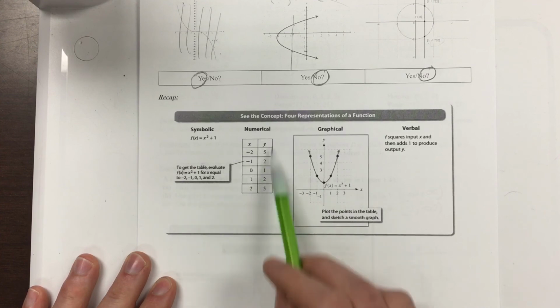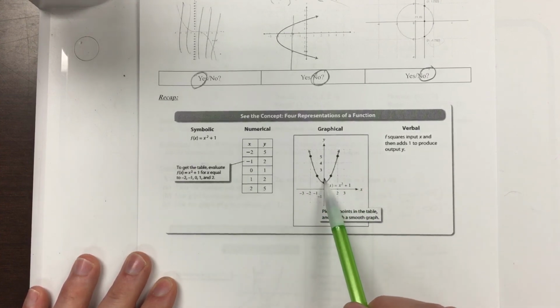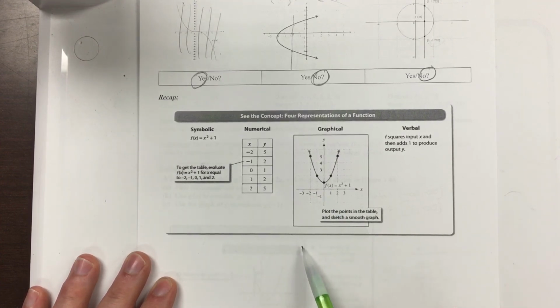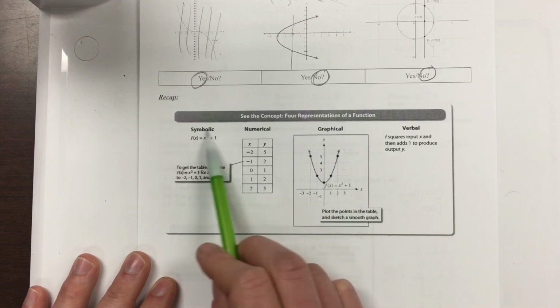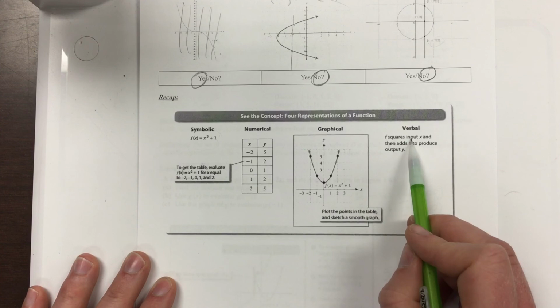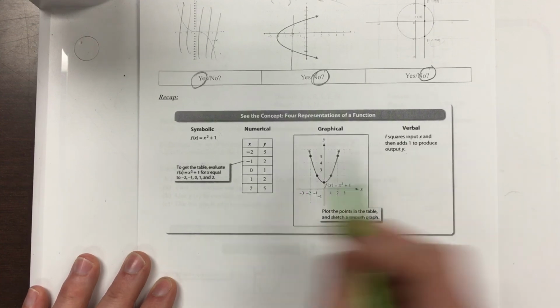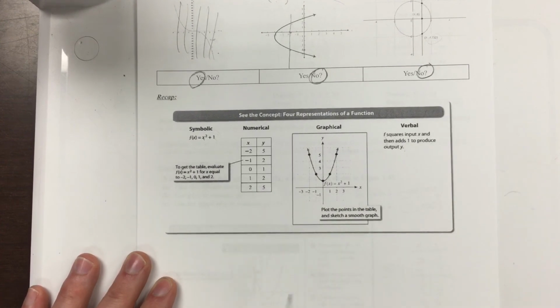This is an important thing. Graphically, which we can use a t-chart to graph it. We can also use a graphing calculator. And then we can look at domain and range and all that stuff. And then verbally, so this x squared plus 1 function, f squares input x and then adds 1 to produce output y.